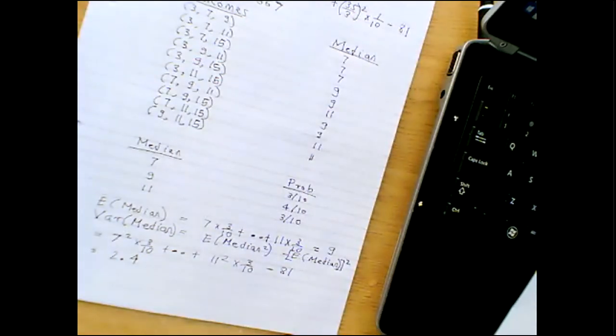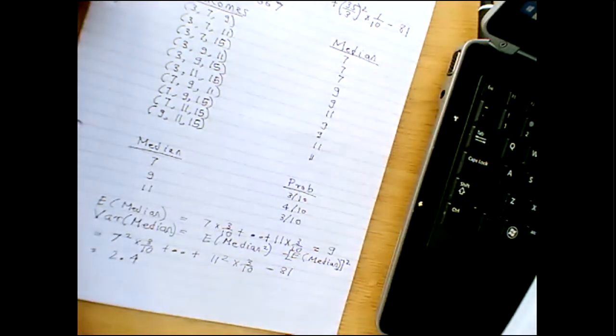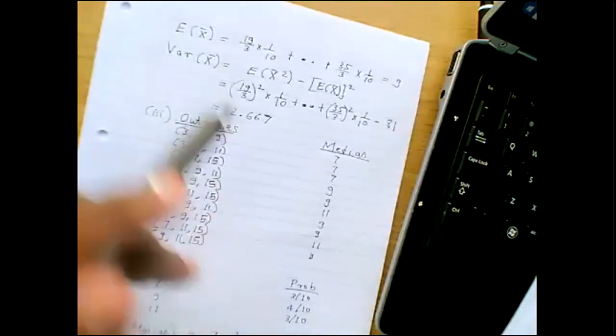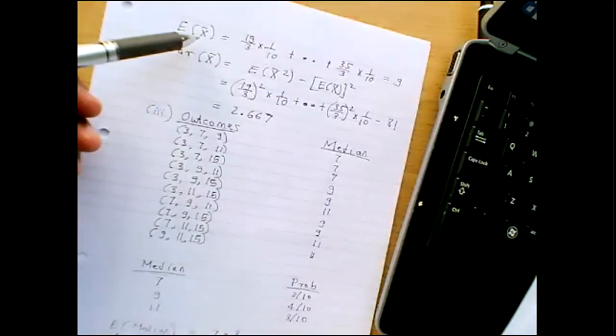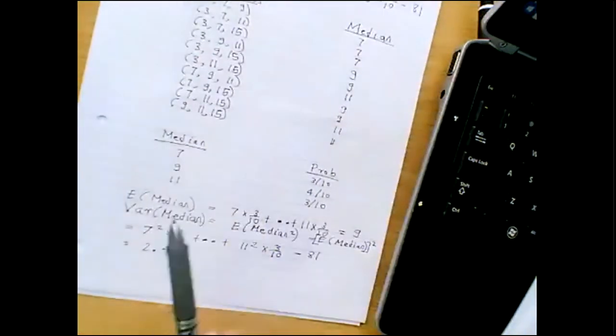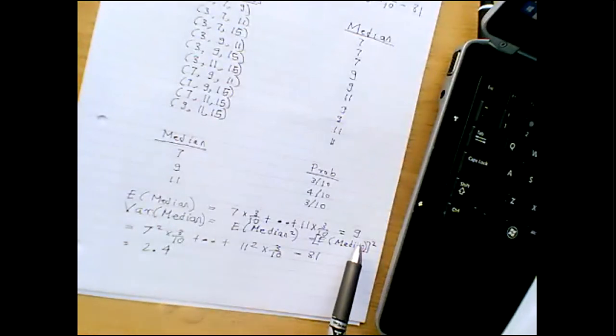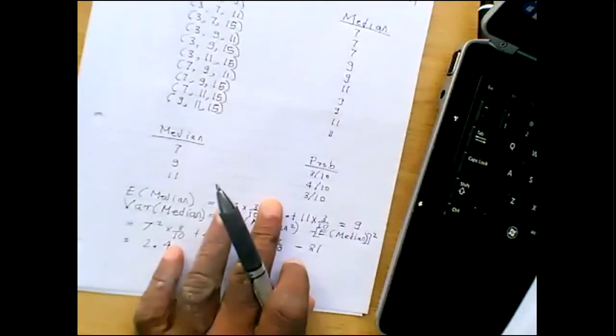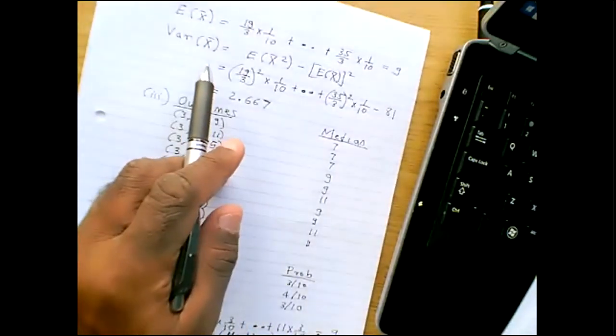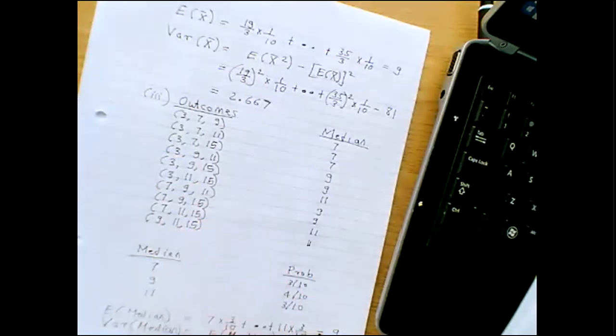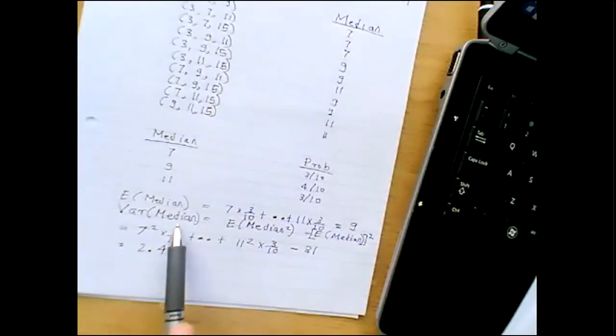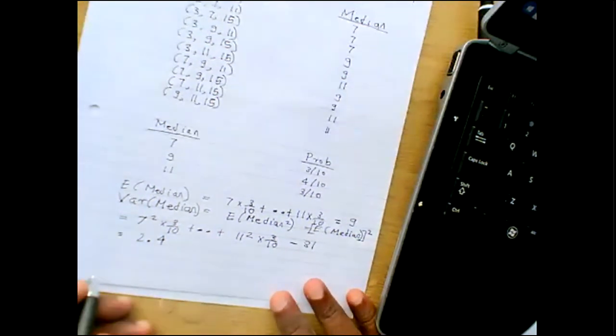So the comparison is as follows. You see, this is the mean. I don't know if you can see this. This is the mean for the sample mean, which is 9. And the mean for the sample median is also 9. So they are equal. But the variance for the sample mean was 2.667. Now the variance for the sample median is 2.4.